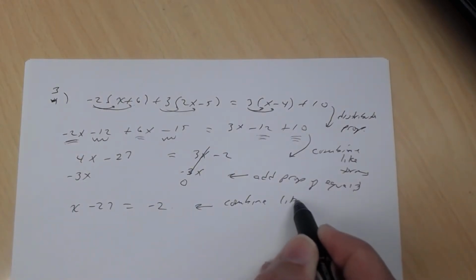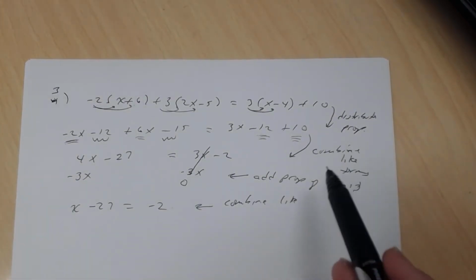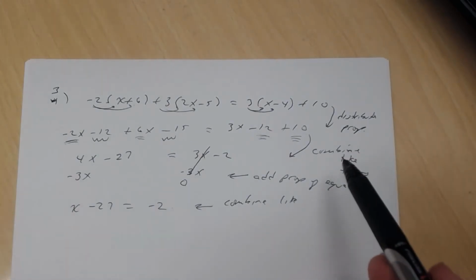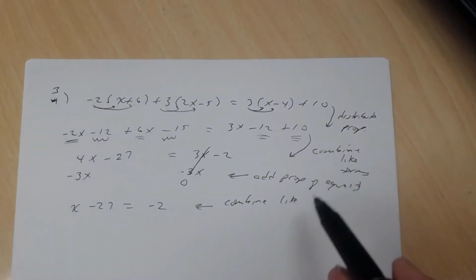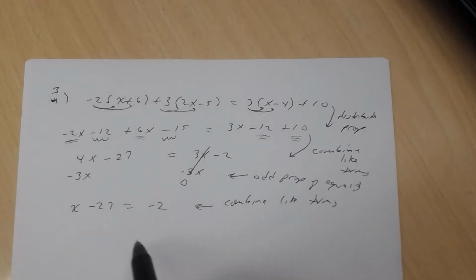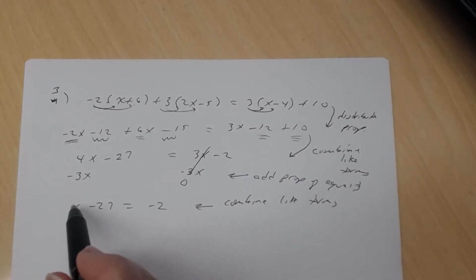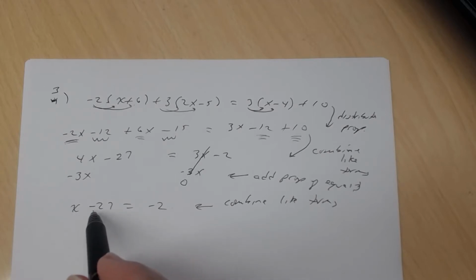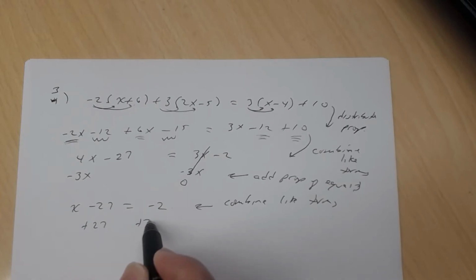Notice the alternating steps. Distributive property, combine like terms. Addition property of equality, combine like terms. And then I'm going to use the addition property of equality again, because to get the variable x by itself, I've got to get rid of this negative 27. So to the variable x, I'm subtracting 27. The opposite of subtracting 27 is to add 27 to both sides.